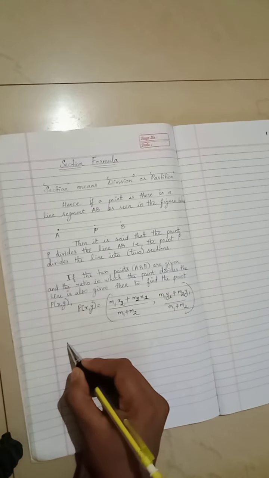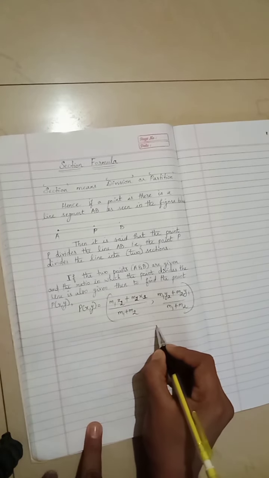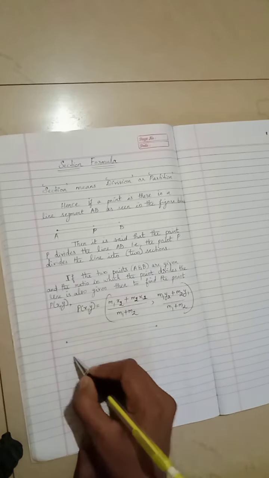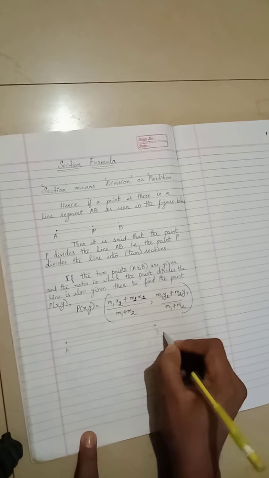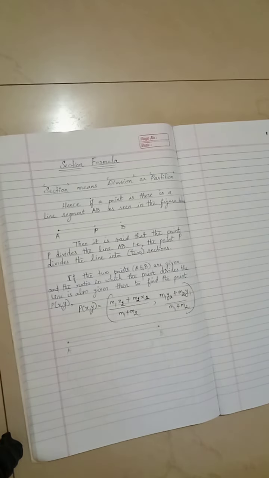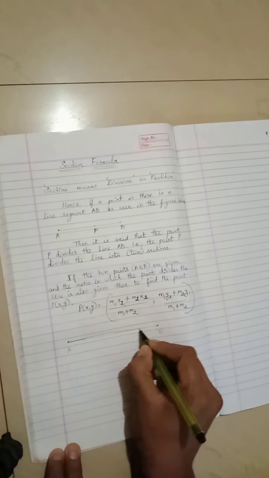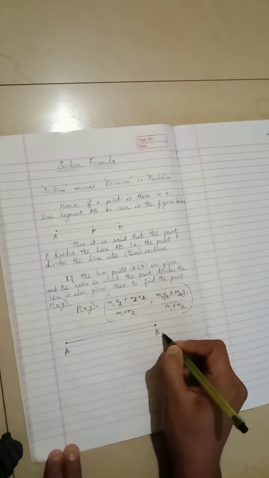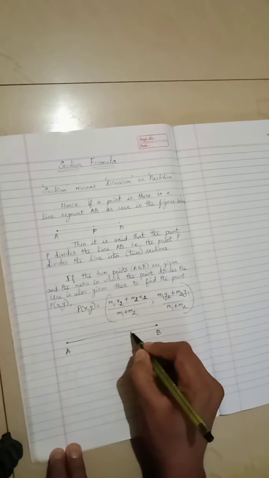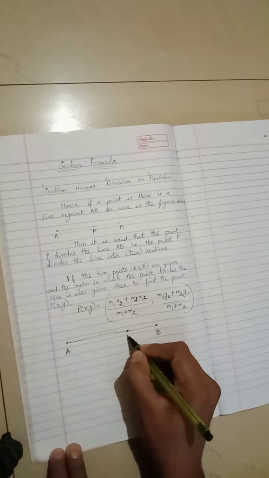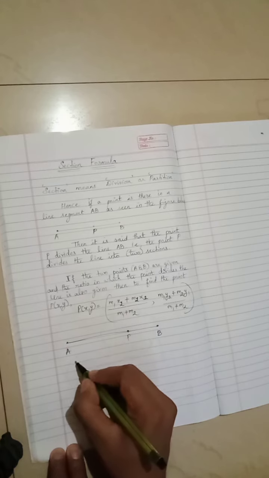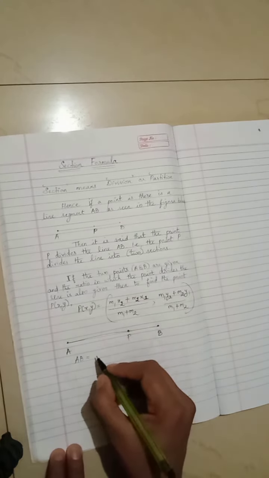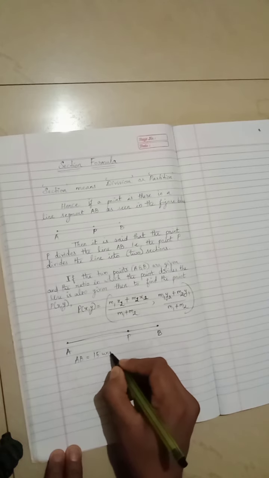See, now what do you mean by the ratio? This is a line segment AB. Let it be the point P. Let me take the length of AB as 15 units.